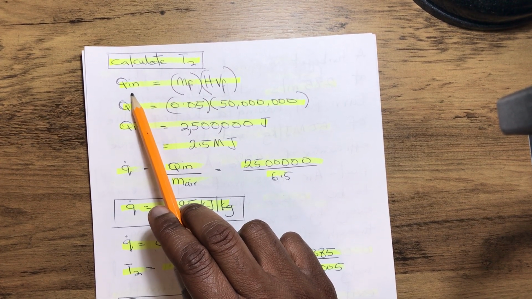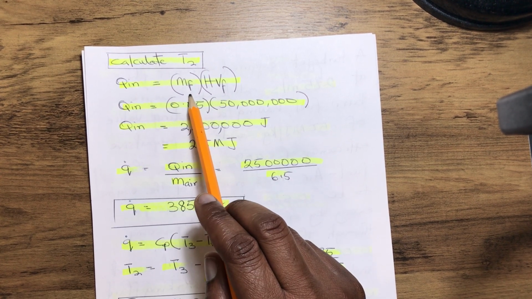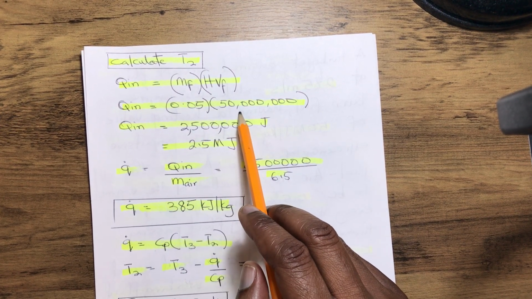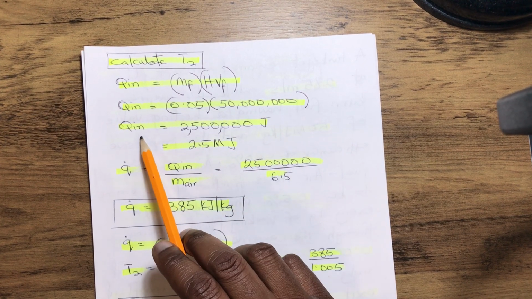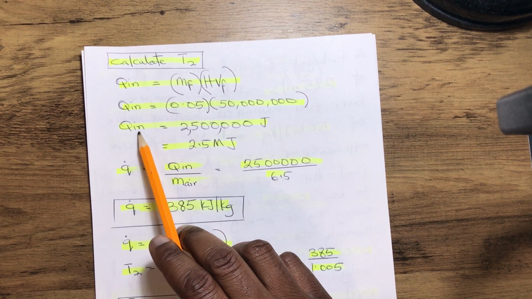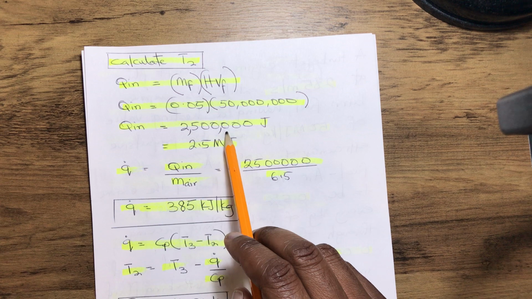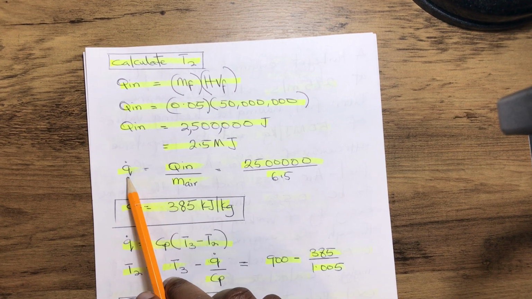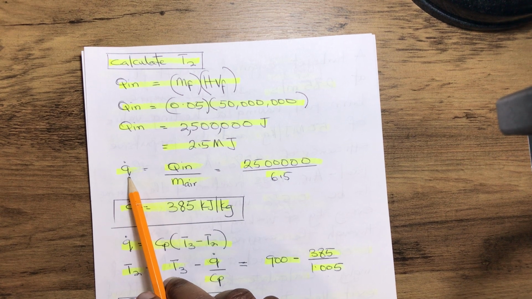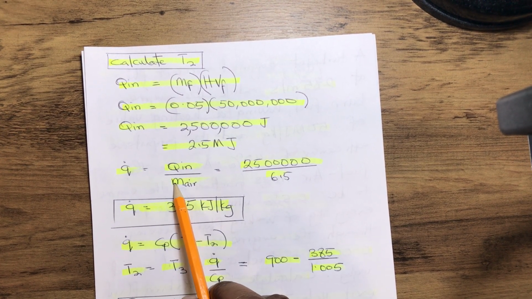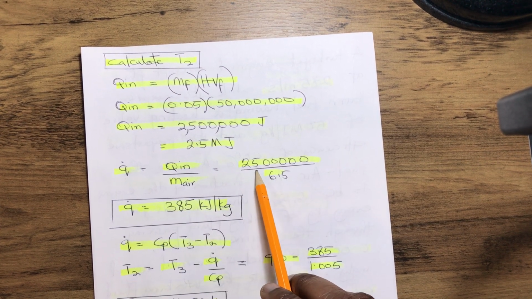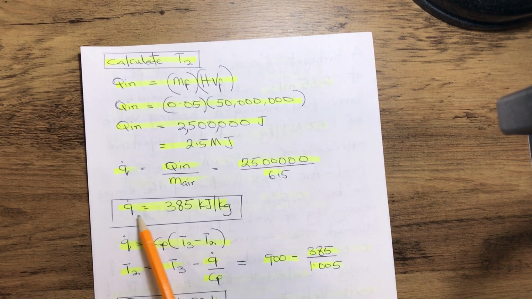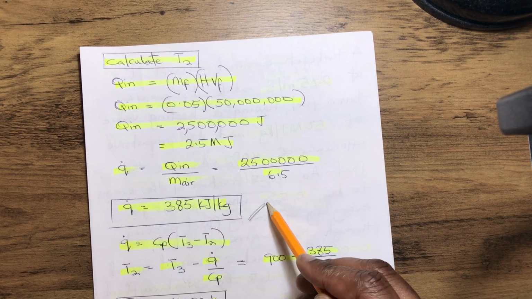We have our energy value Q in, which equals m_f times HV_f. That gives us 0.05 times 50 times 10 to the power 6. So our Q in, that is the energy absorbed, gives us 250,000 joules, that is 2.5 megajoules. Now we need to calculate the specific heat, which equals Q in over m_air, the mass of air. That gives us 250,000 over 6.5. So our Q specific gives us 385 kilojoules per kilogram.